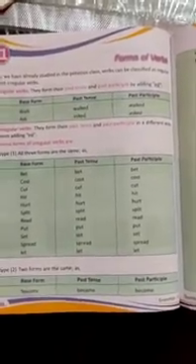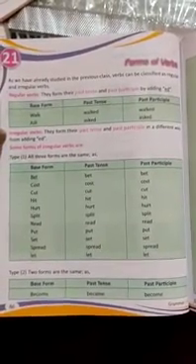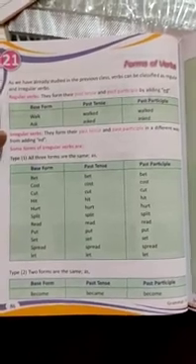You have to remember these types of three forms of the verb. Very important. They don't have the ed form or another form; they follow the same form as the base form.